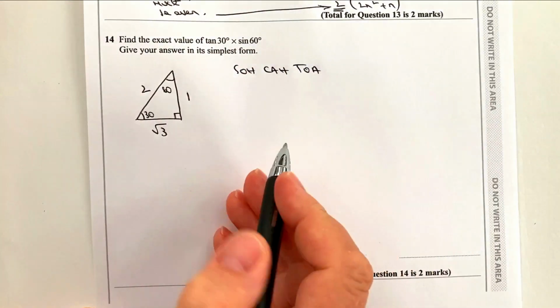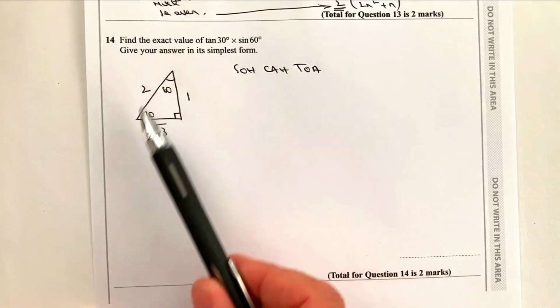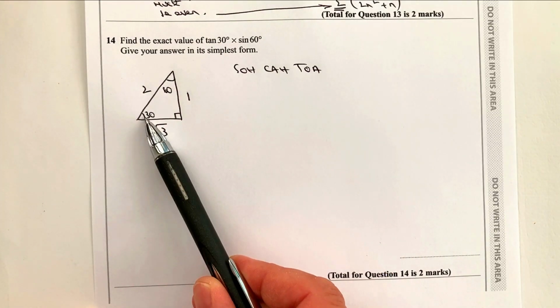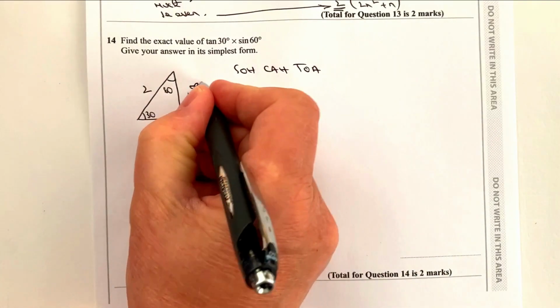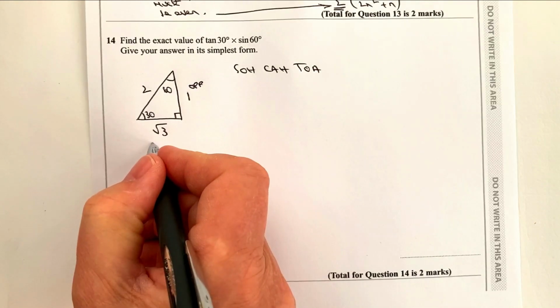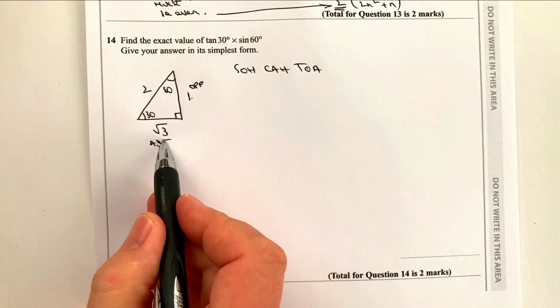All right, so what we're looking at first is the tan value for 30 degrees. So here's my 30 degrees. If you remember, tan is opposite, which is this length, divided by adjacent, which is this length here. So opposite over adjacent.